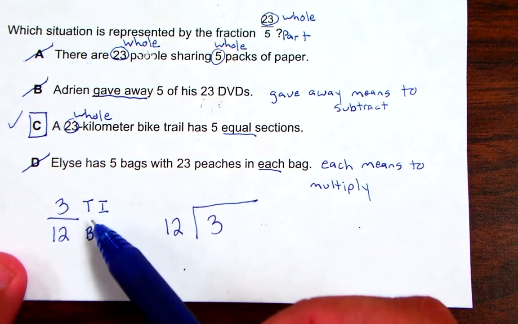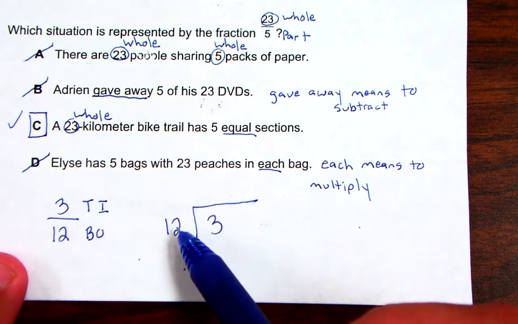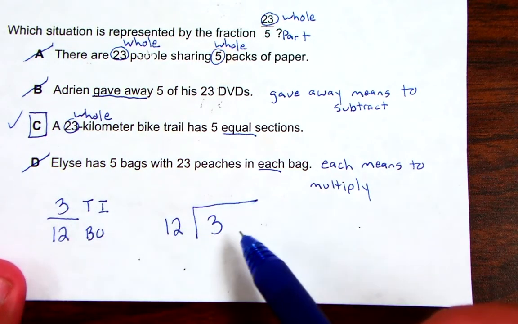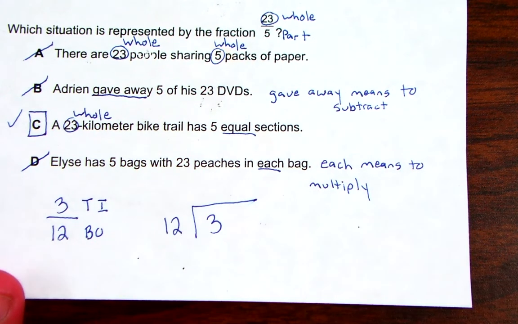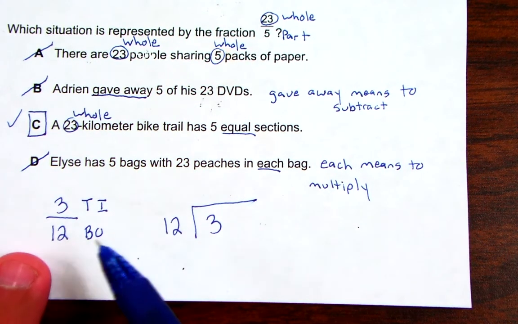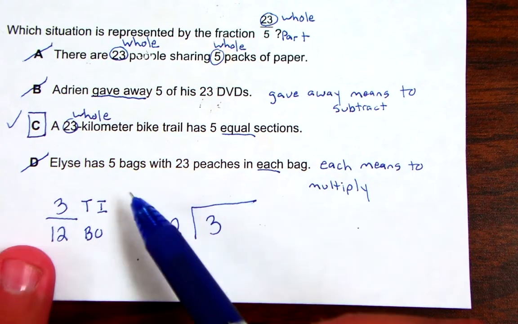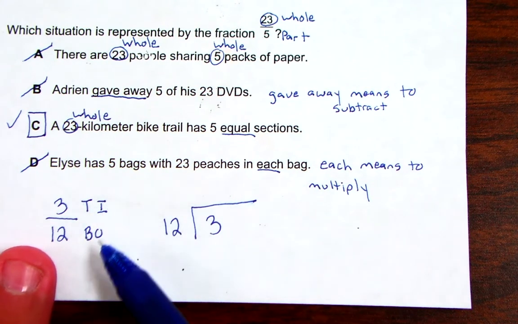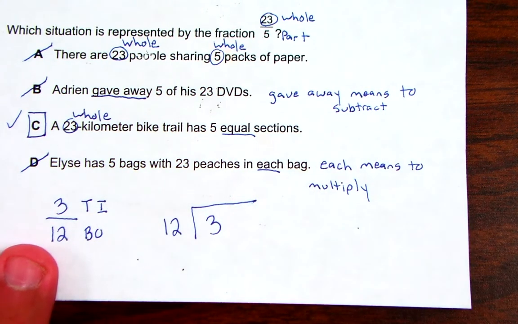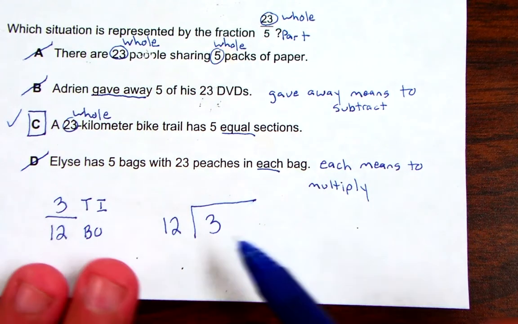Now the reason I have you write Tai-Bo is because most students put the 3 on the outside and the 12 on the inside. And that's totally wrong right there. It's going to give you a totally different answer that is not right. So if you are struggling with how to set it up, I recommend putting Tai-Bo. It's there to help you. It's a little tool.